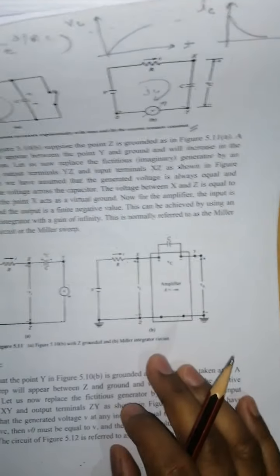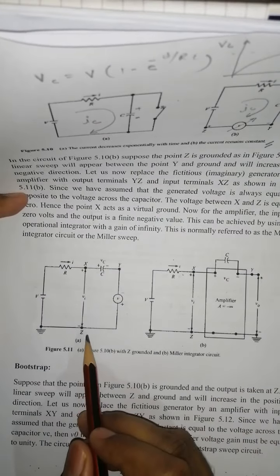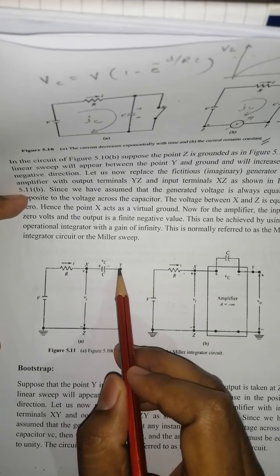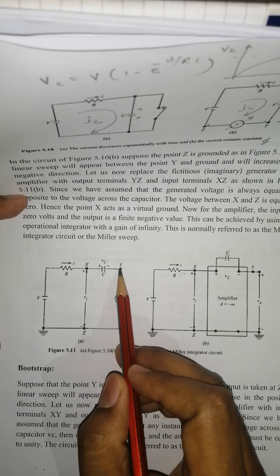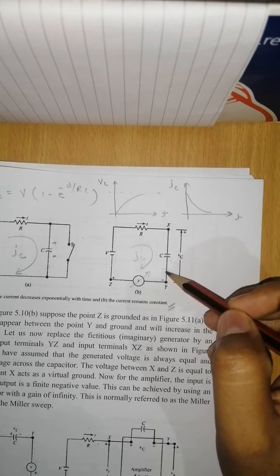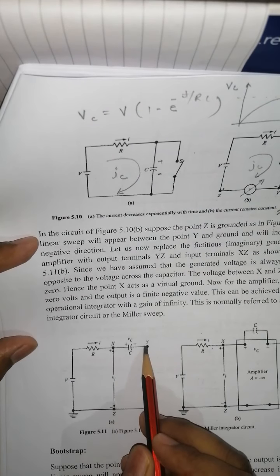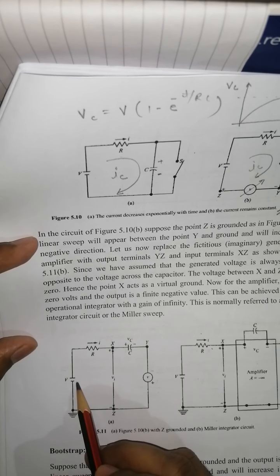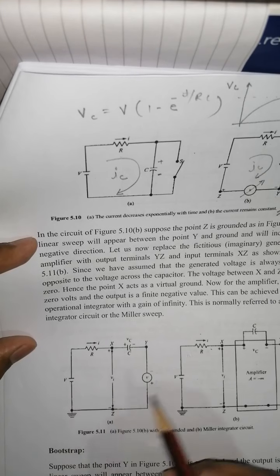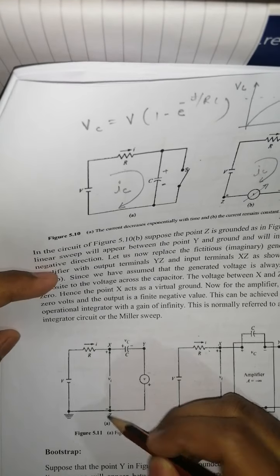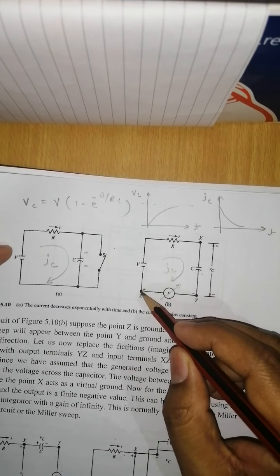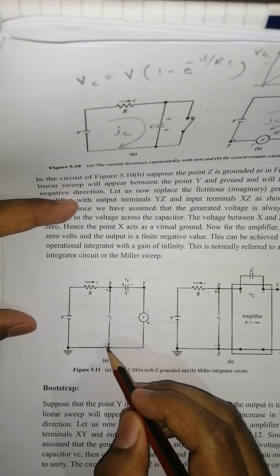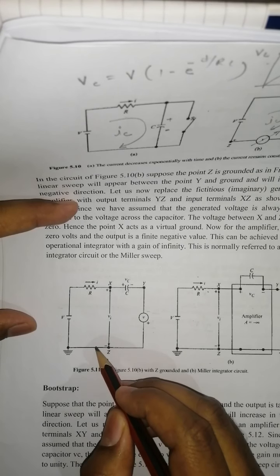Now this is the same circuit I have drawn here also. See the circuit here: between X and Y, there is a capacitor that we have connected. Through this resistance, we are charging this capacitor by this supply voltage, and between Y and Z, we have a fictitious voltage.